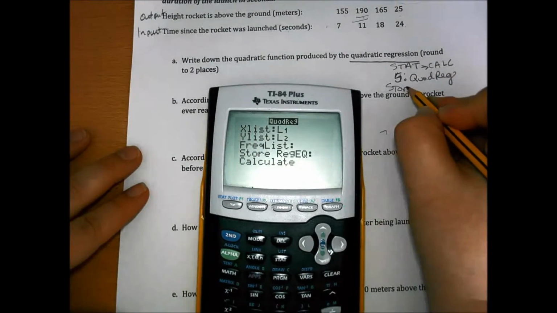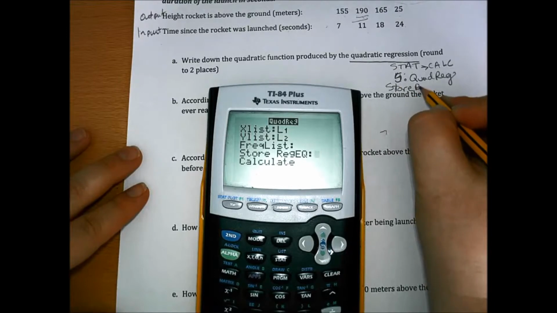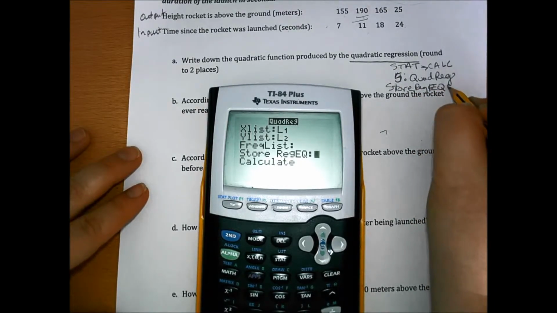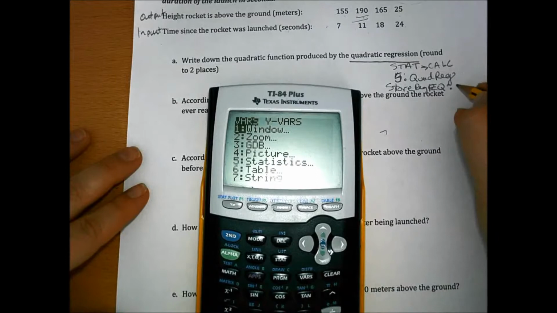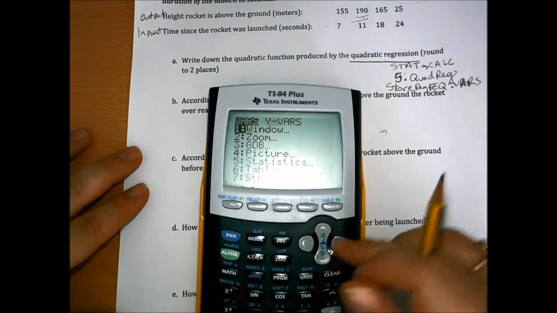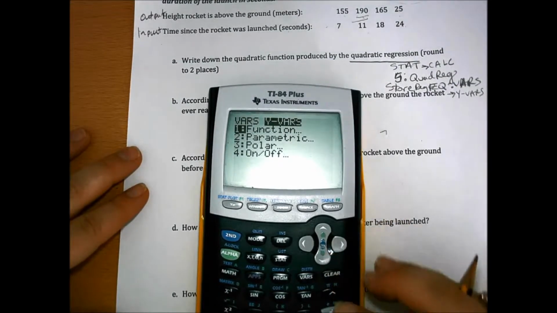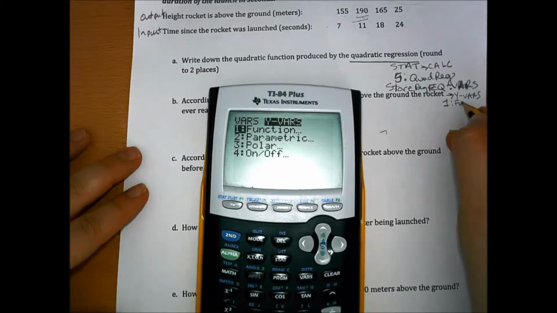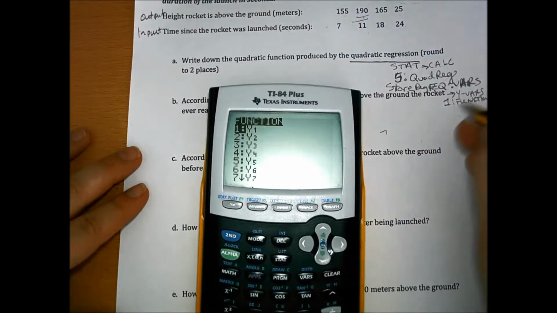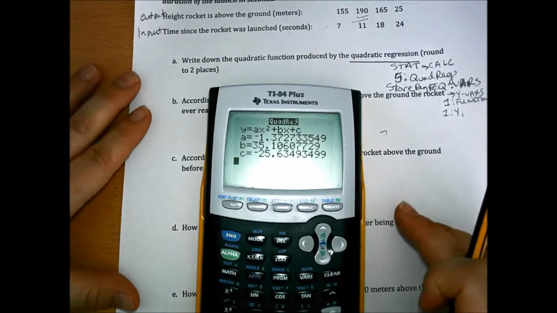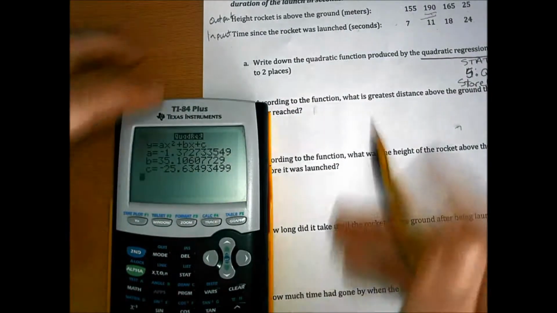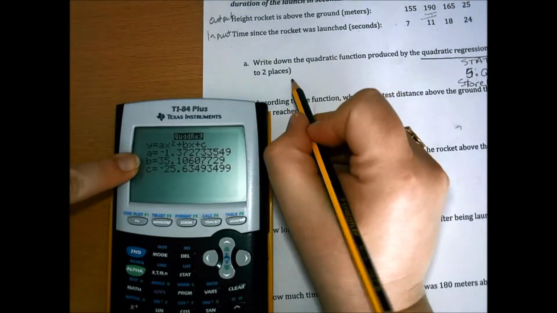Go to Store RegEQ, and you're going to press vars, which stands for variables. Then select Y-Vars. Then choose Function. Then Y1. So when you calculate, you can write down your function by rounding to the nearest two places.